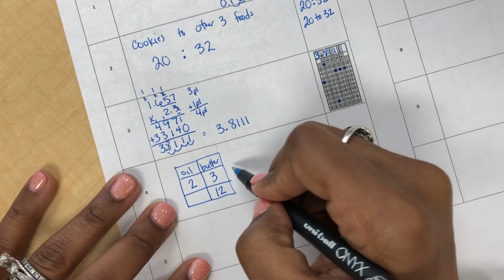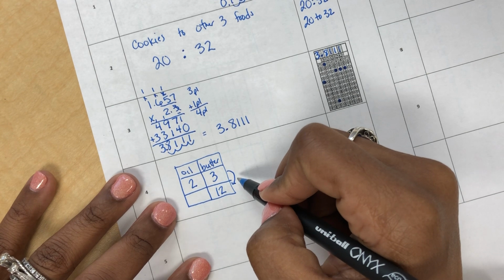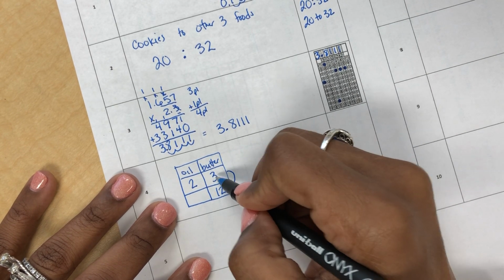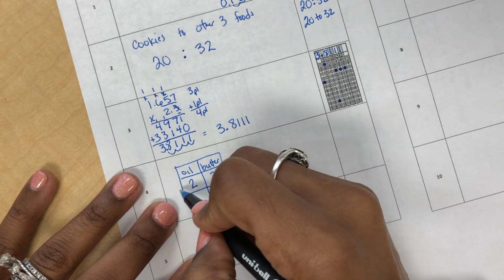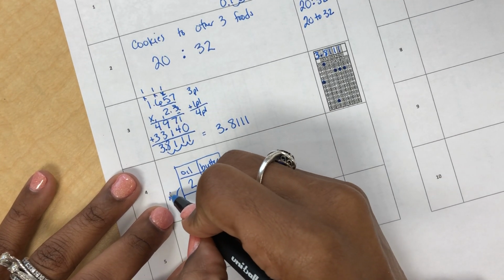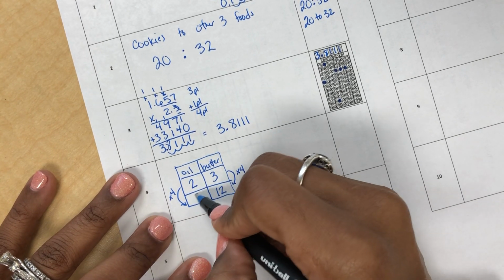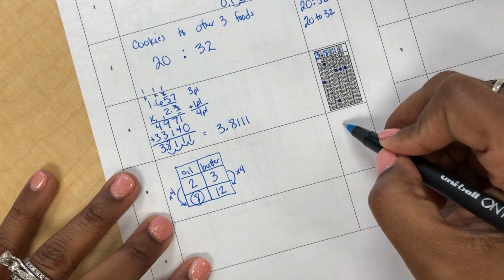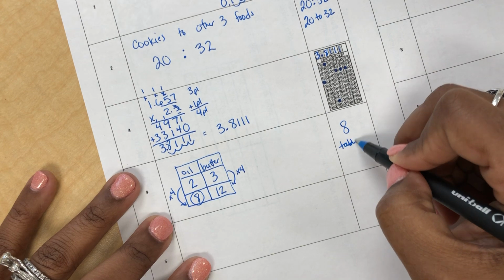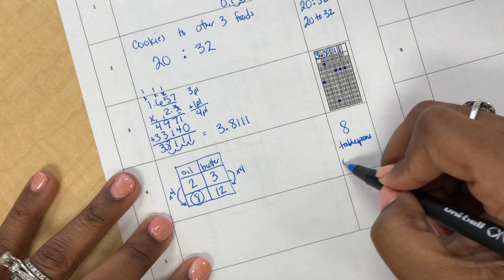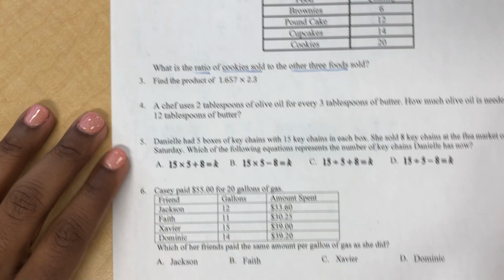So I need to be looking to see, well, how did I get from 3 to 12 in my table? And in a table, you're either using multiplication or division. So for this, to get from 3 to 12, I had to multiply by 4. And we learned whatever you do on one side, you have to do to the other side to get an equivalent ratio. So that means I need to multiply 2 times 4, which gives me 8. So if I use 12 tablespoons of butter, I need to use 8 tablespoons of oil. All right, number 5.